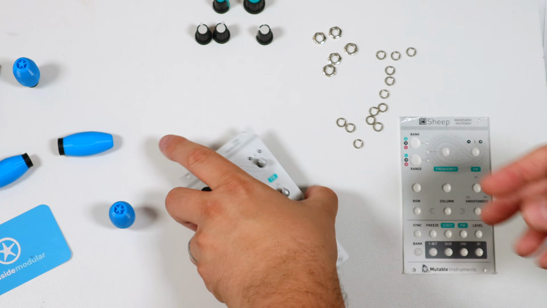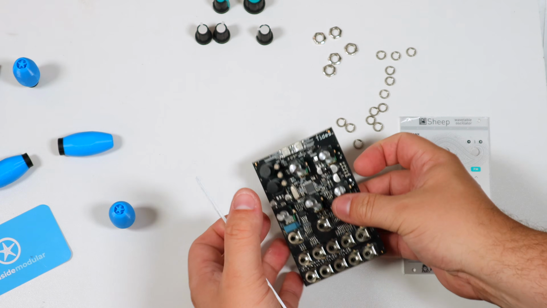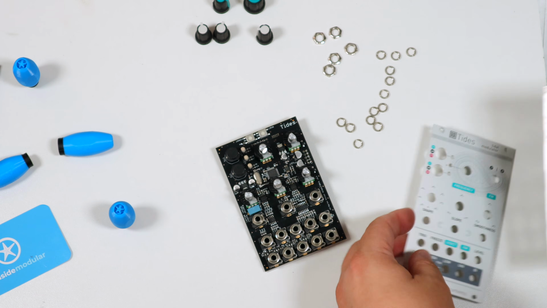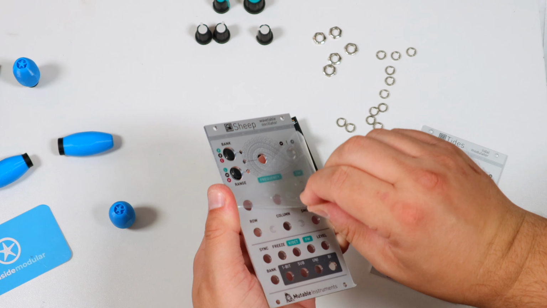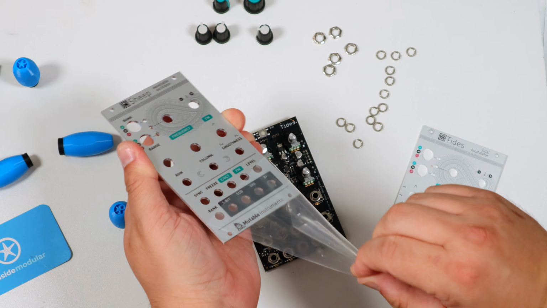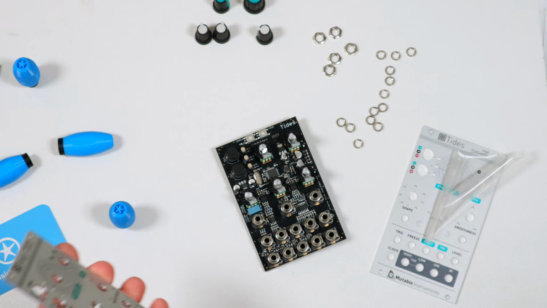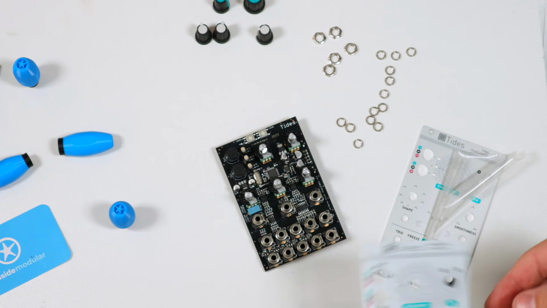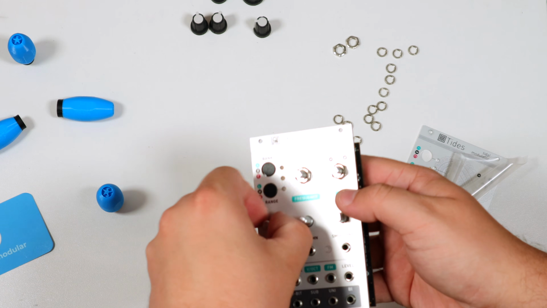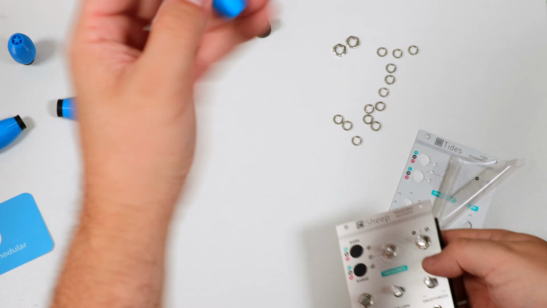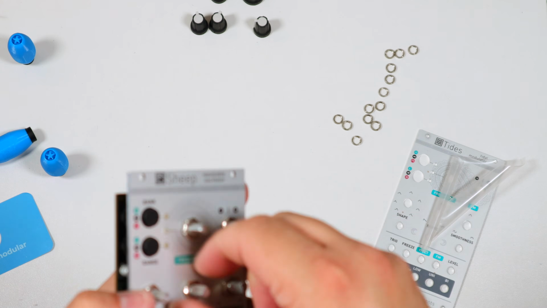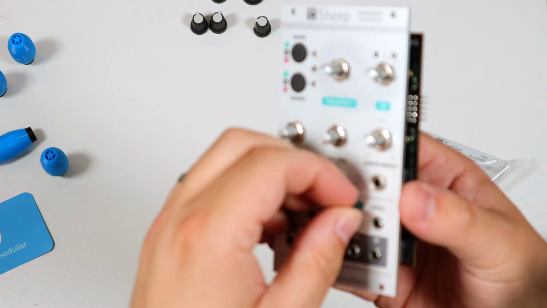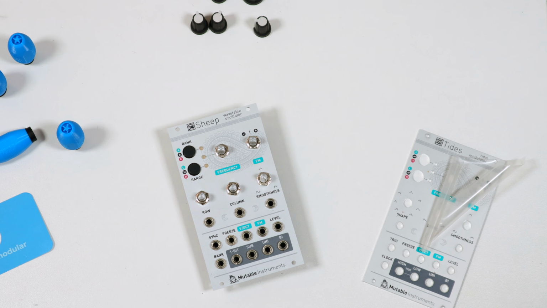Okay, all those screws off, panel off. Ooh, bare naked Tides. Let's get the Sheep panel and just take a moment to peel back the sheath. And let's get the Sheep panel on there. So nuts back on the module, and then I'll use the Submarine nut tool set to tighten them all up. And finally, knobs back on, and I'll get the firmware on here, and we should be good to go.